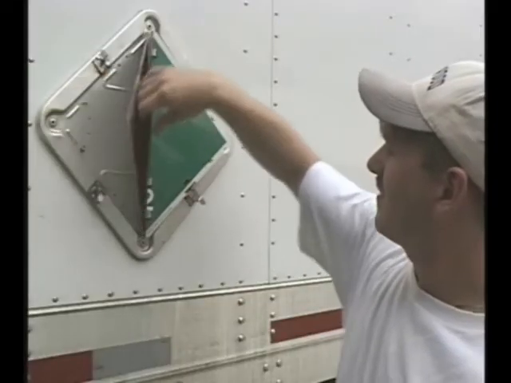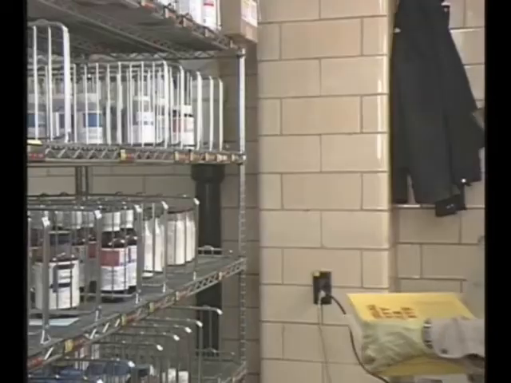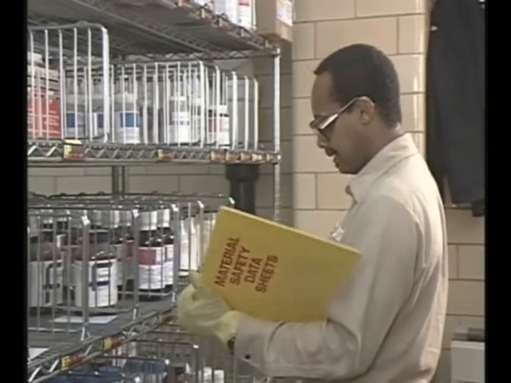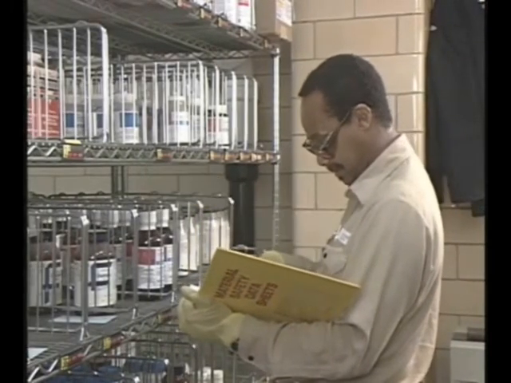Let's start with a basic question. What makes a substance hazardous? There is no simple answer. We need to look at several sources of information to get a complete definition.